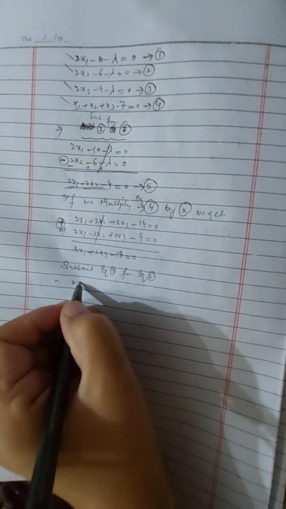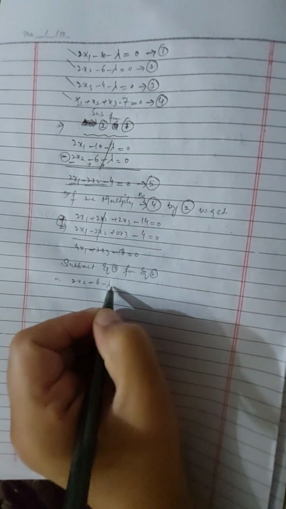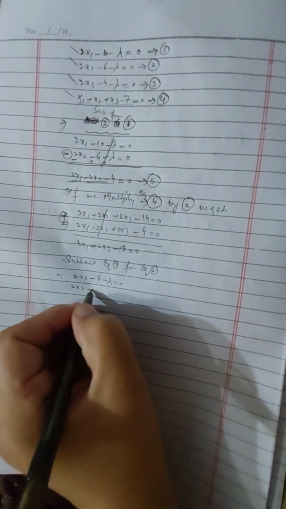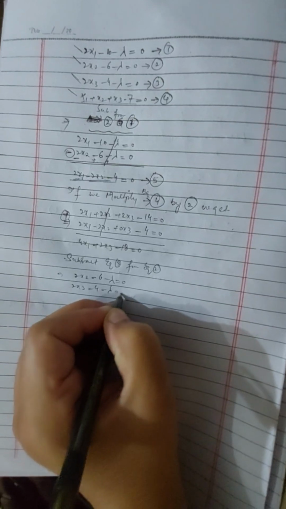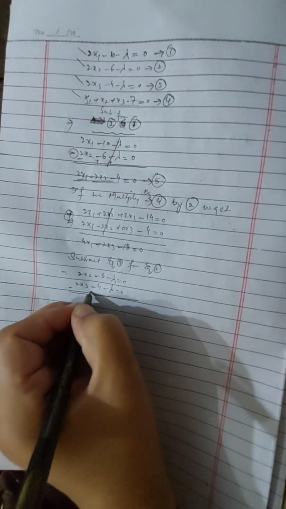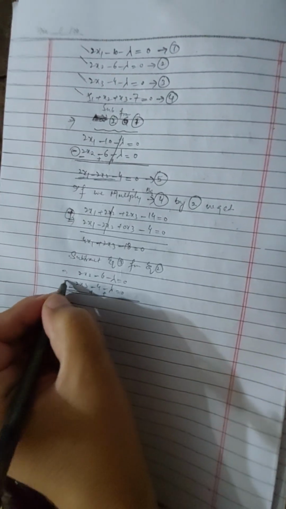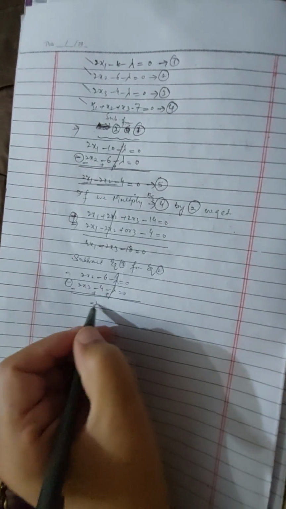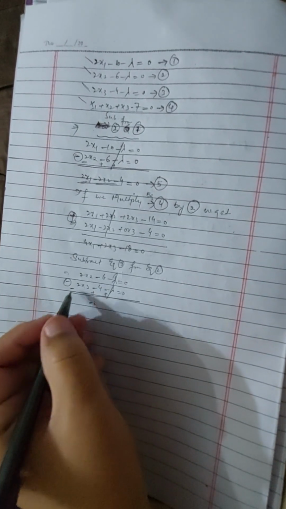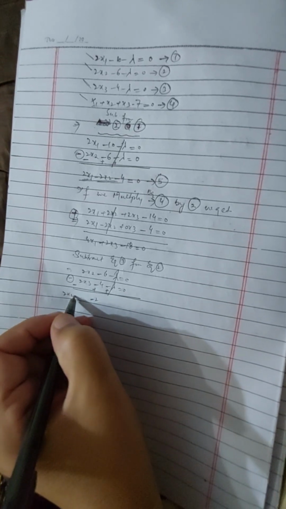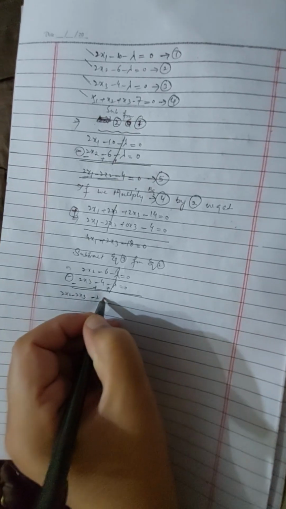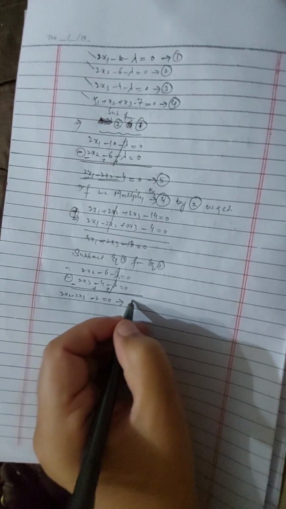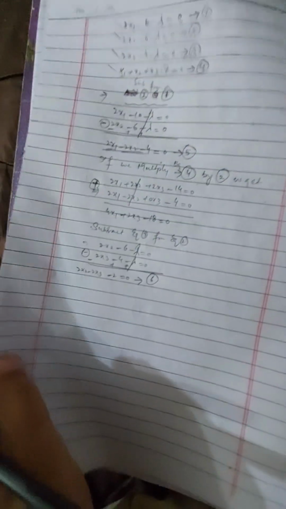We get 2x2 minus 6 minus lambda is equal to 0, and 2x3 minus 4 minus lambda is equal to 0. So we get minus, plus and plus. Okay, so minus 2, and we get 2x2 minus 2x3 minus 2 is equal to 0. Let's name it as equation 6.